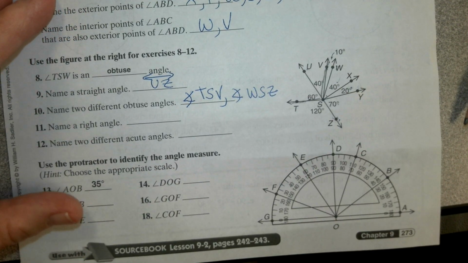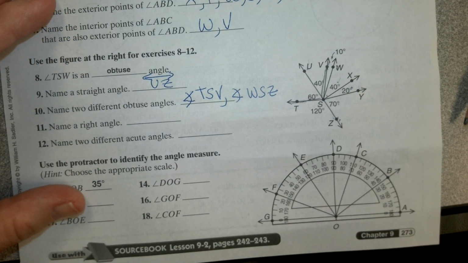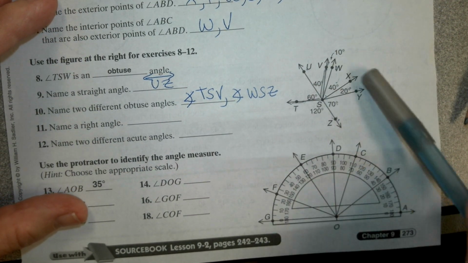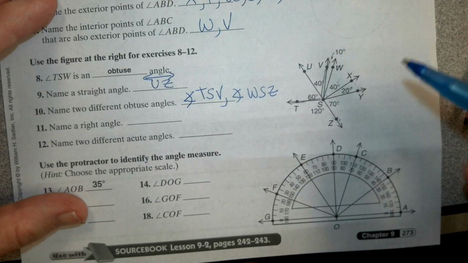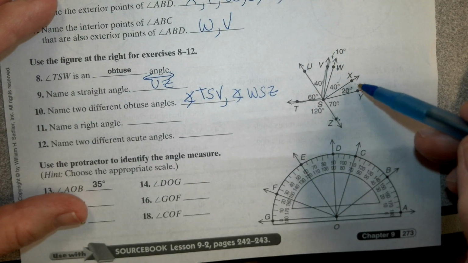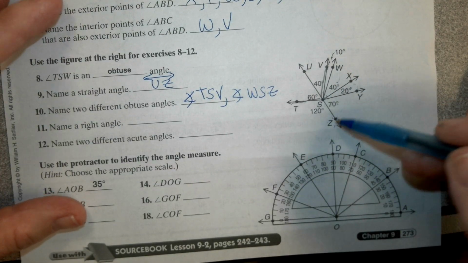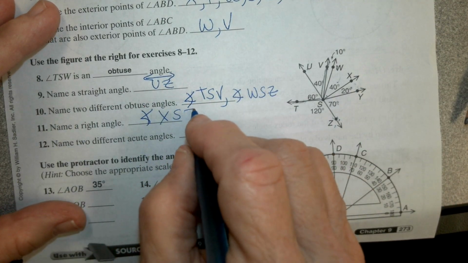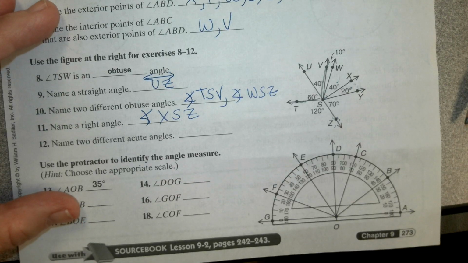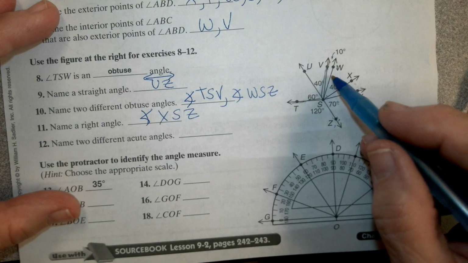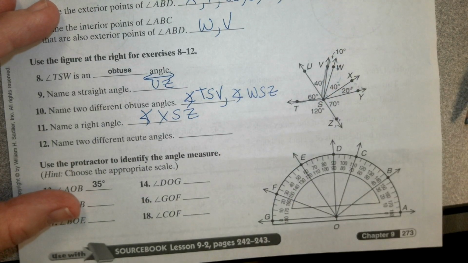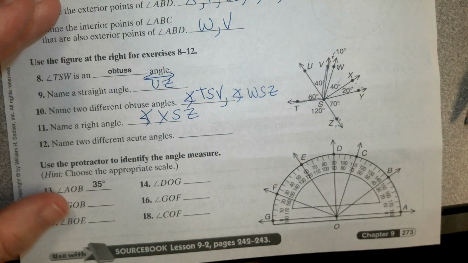Name a right angle. We just saw it. Where's your right angle? It adds up to what? X. Didn't we just say these two added up to 90? So what's that angle? XSZ. Could it also be XSU? XSU. I don't know what this angle is. It's 10. Oh, it's 10. Yes, it could be. We're just going to name this one right now.